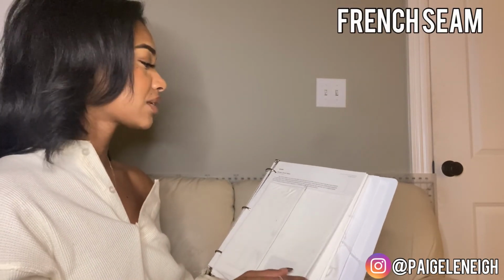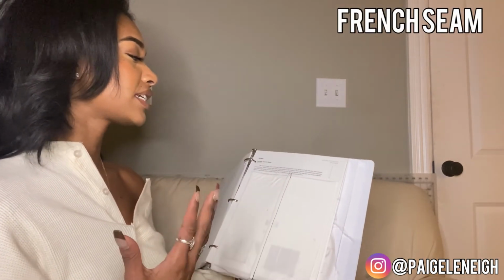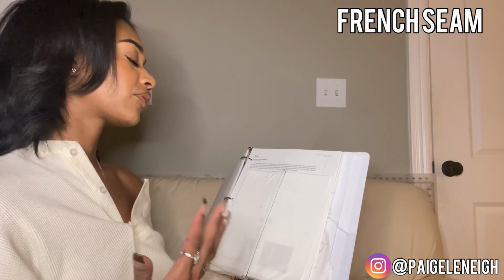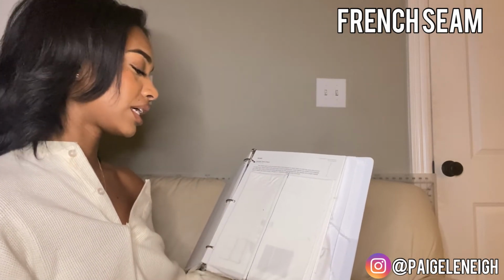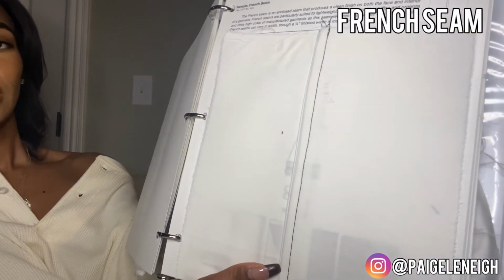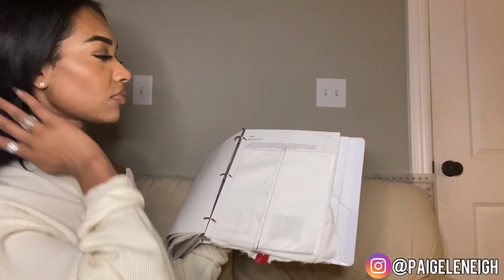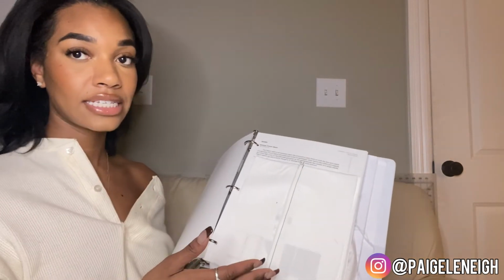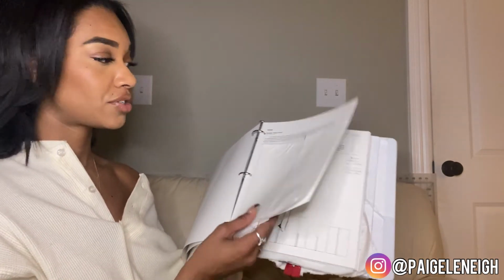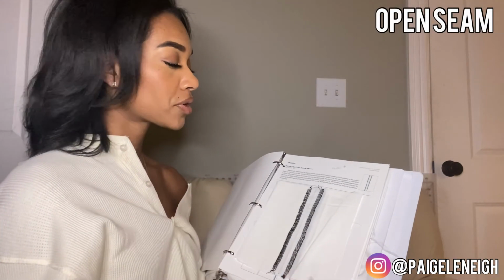A French seam is an enclosed seam that produces a clean finish on both the face and interior of a garment. So this is what a French seam looks like. I didn't do a tutorial of this just because I feel like this is a little more advanced, so I didn't think there was a need for it, but you could also look up what a French seam is and how to do that if you're interested. You can do this with a serger or a sewing machine.